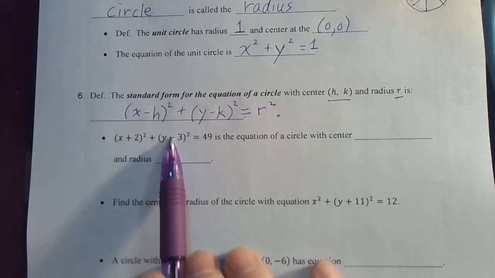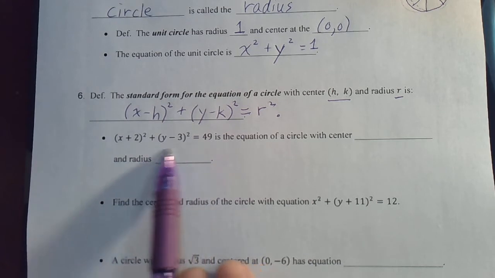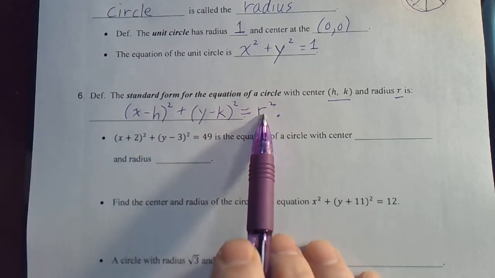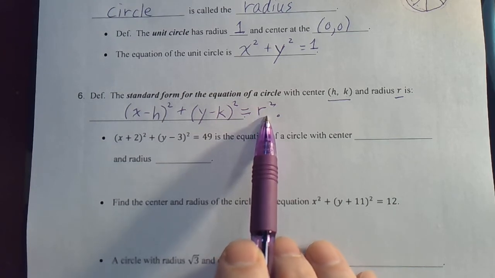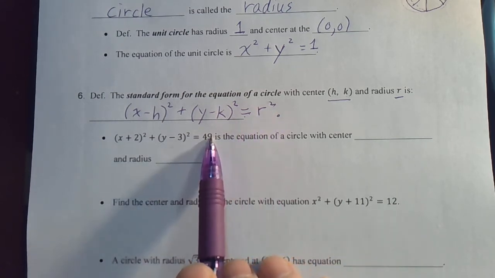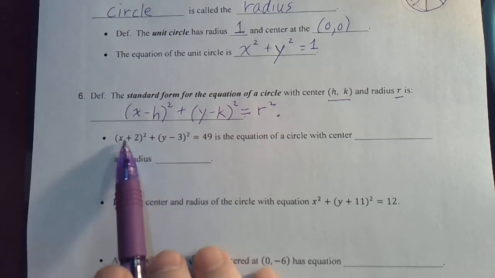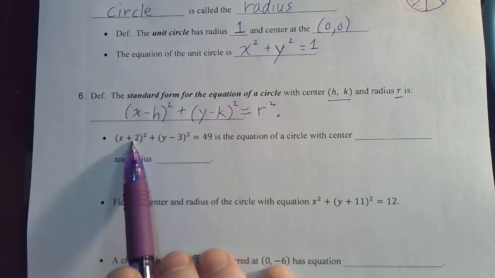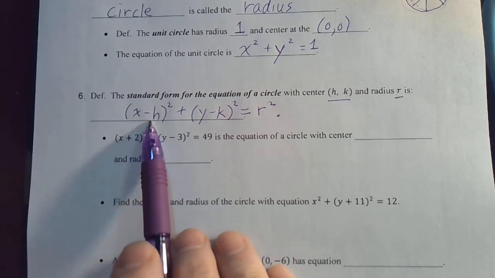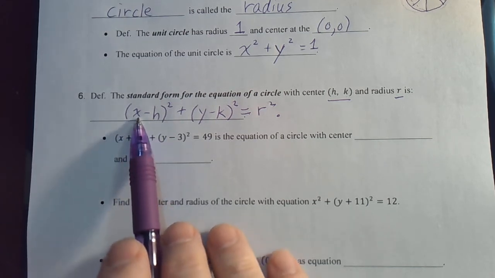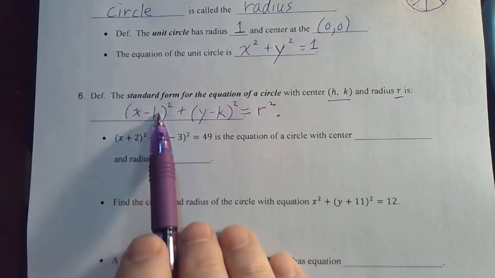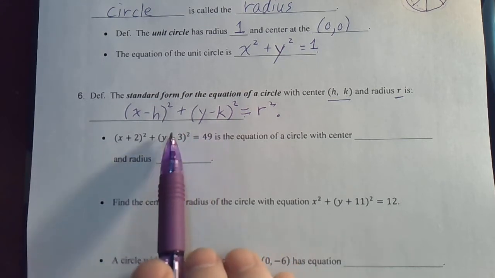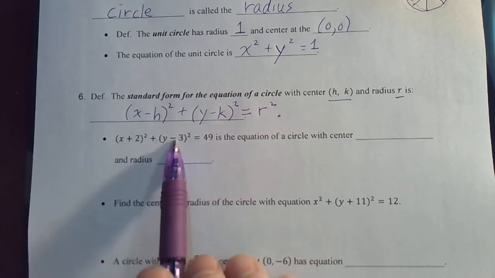So let's just see if we can put it into practice here. First, does this look like the equation of a circle? Notice that it's r squared, so this is never going to be a negative number because you're squaring it. So 49, that's good. We've got x plus 2, which means h is what? If I've got x plus 2, that means h is negative 2. It would be like x minus negative 2. So h is negative 2, y minus 3, so k is 3.